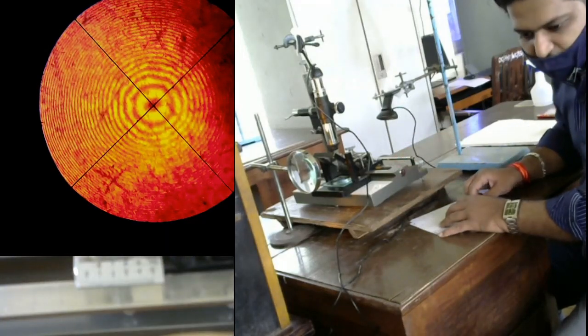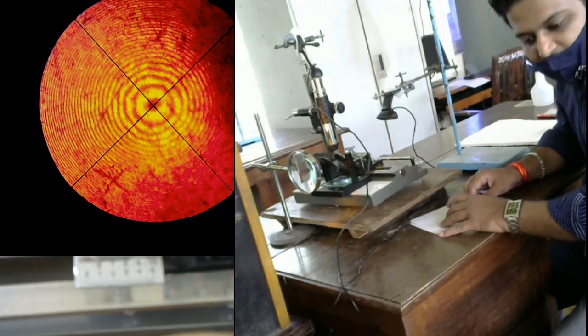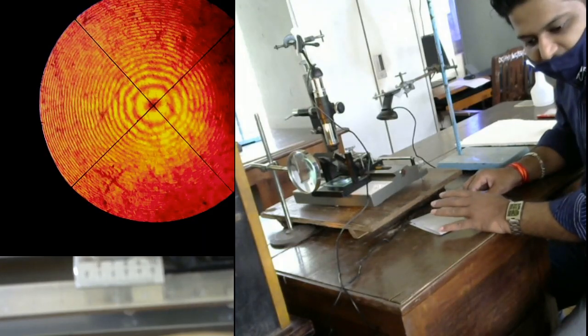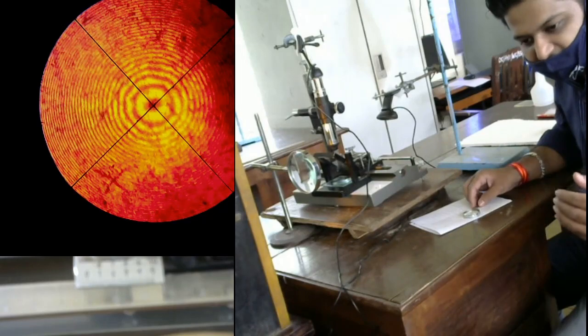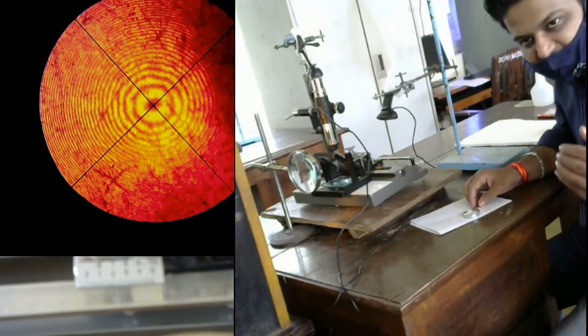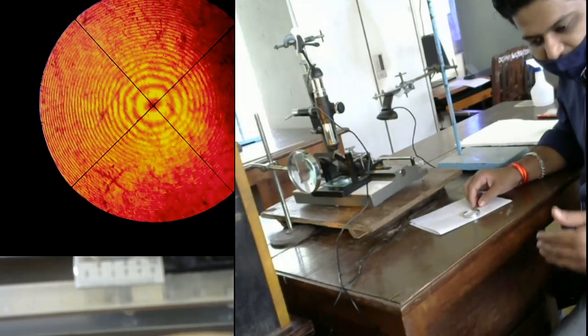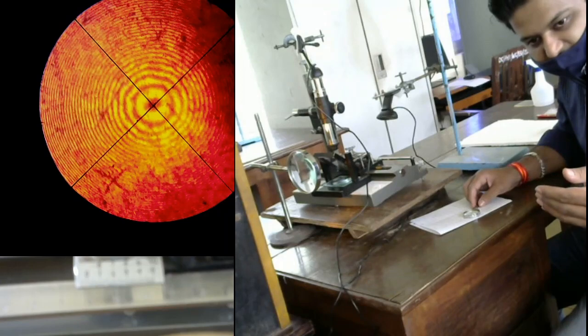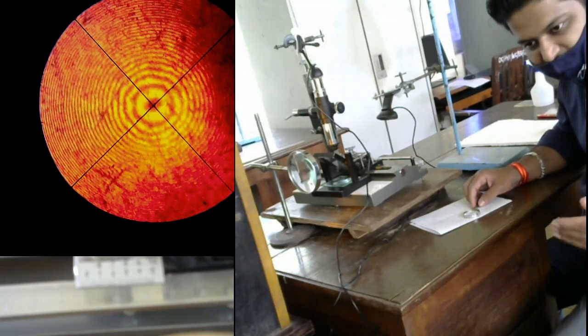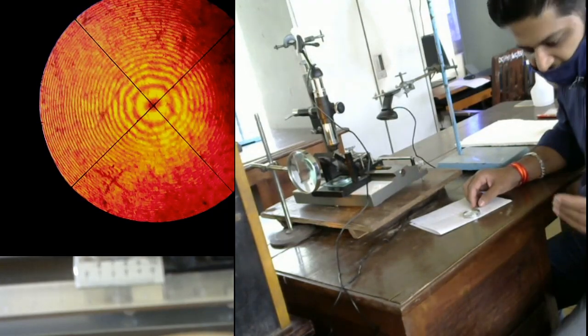So for the initial setup, we have to take readings for the 15th, 14, 13, 12, 11, 10, 9, 8, 7, 6 rings. And similarly, we need to go on the other side of the ring to take readings for 6, 7, 8, 9, 10, 11, 12, 13, 14, 15, 16 rings and so on.